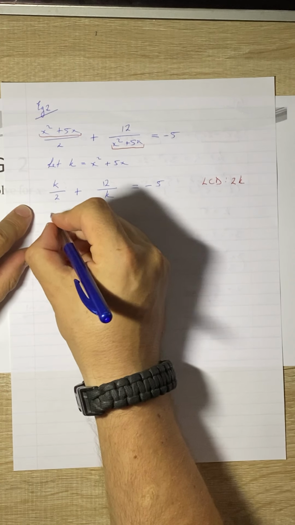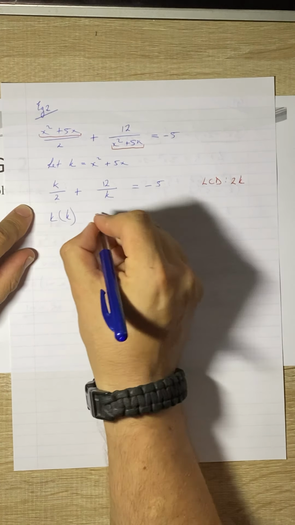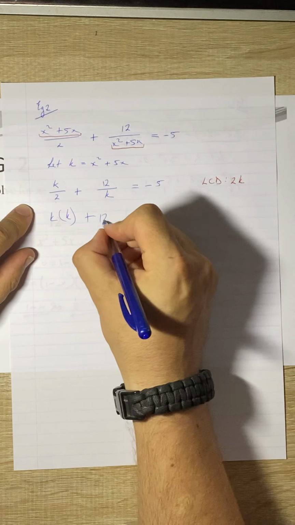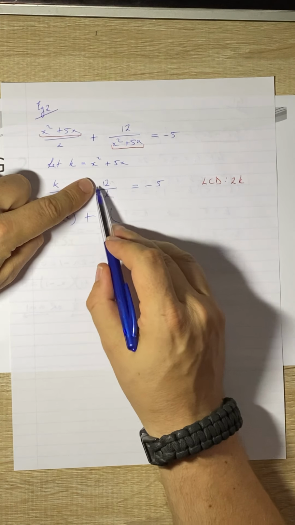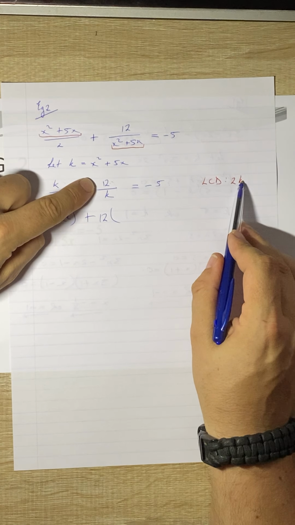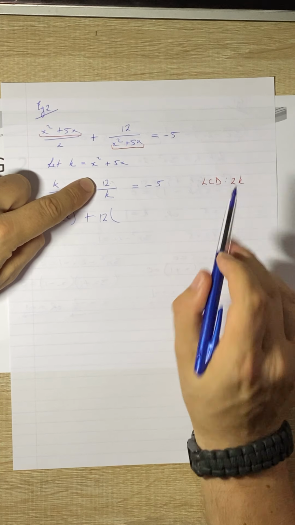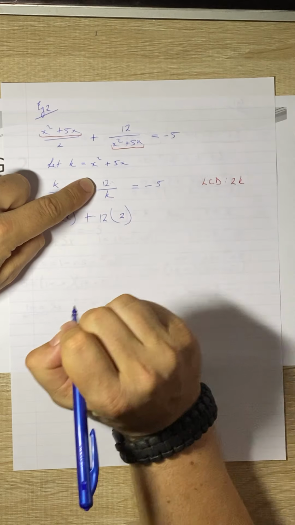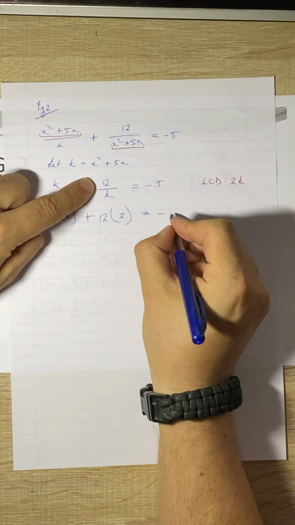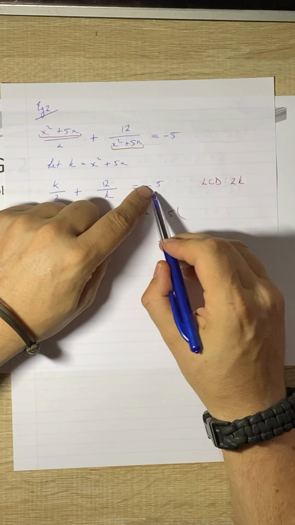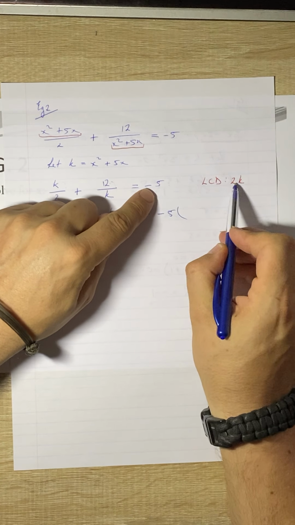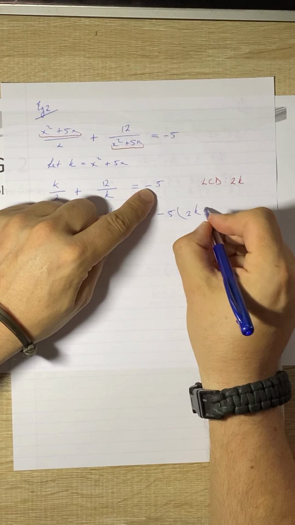So we've got k times k plus 12 times 2, and I'm getting the 12 from there. If I multiply this term by our LCD, the k's will cancel and you're just left with a 2. Equals minus 5 multiplied by, now this has just a denominator of 1, so nothing is going to cancel, so we're just left with 2k.